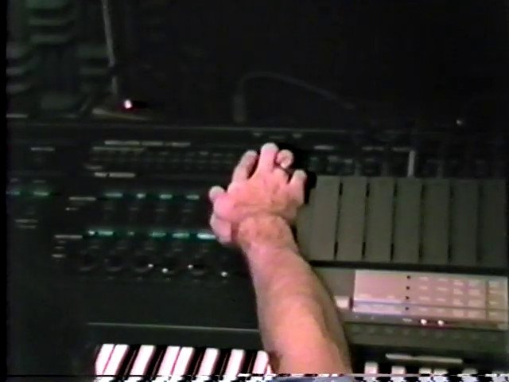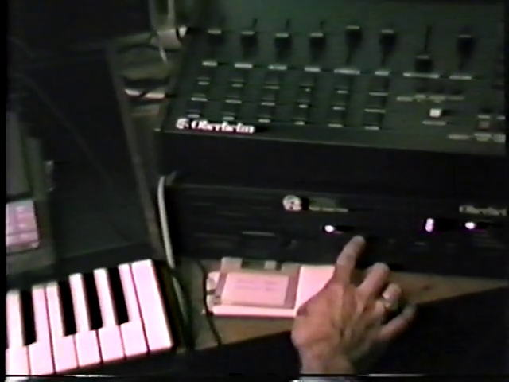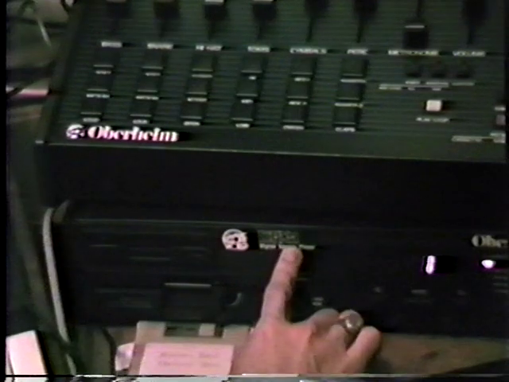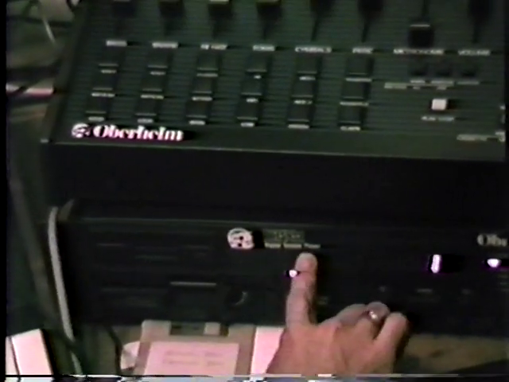The Matrix 12, we're going through to a DPX1, coming into the input of the DPX1 through to an Oberheim Matrix 1000, coming out of the Matrix 1000 into a DX, which is providing the drum sounds.